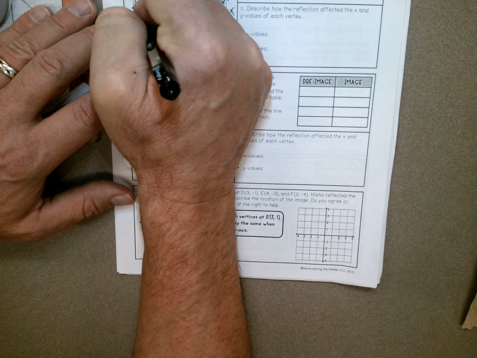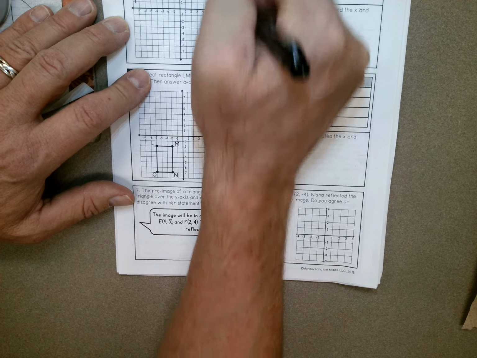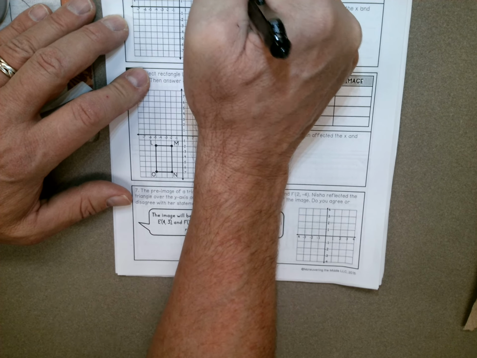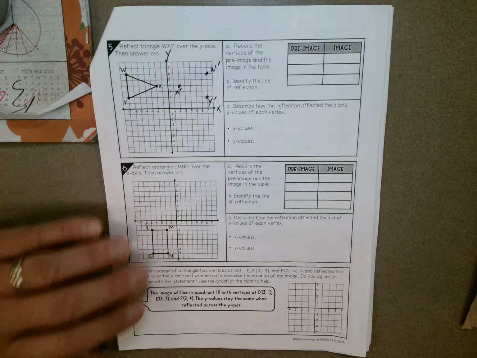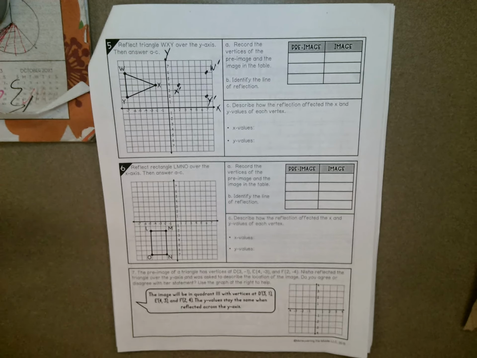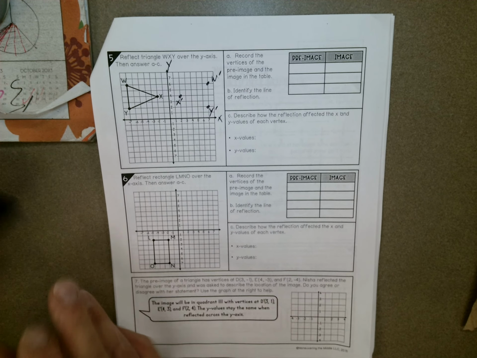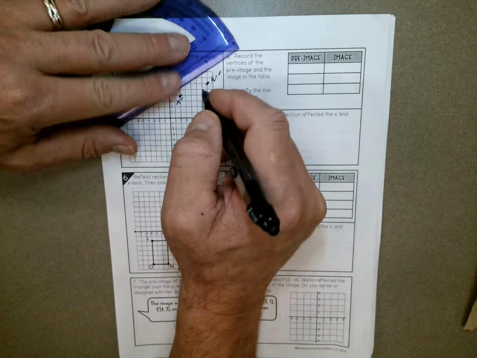This is -7 and 6, so this is going to be +7 and 6. And we'll call that w prime, right? Oh, I'm sorry, you didn't see that. I apologize. Go ahead and get caught up there. I'm going to connect the dots, and I have protractors up here.